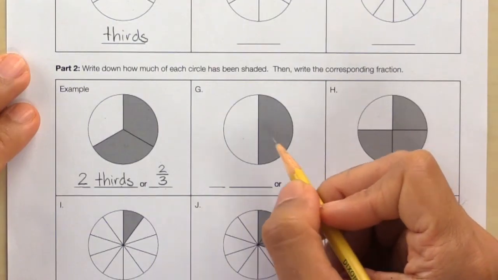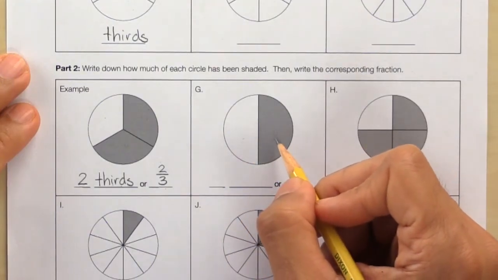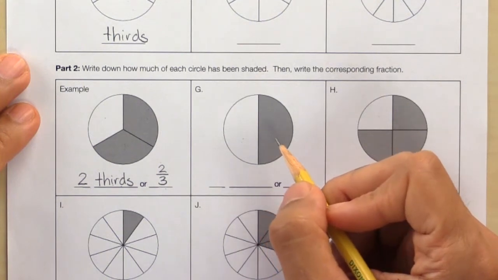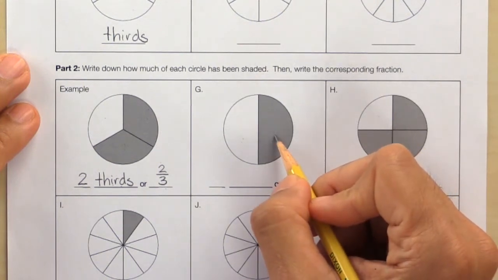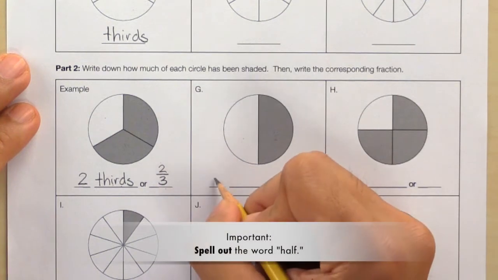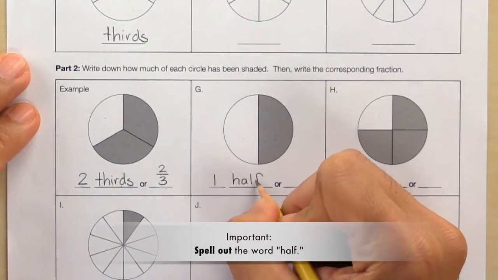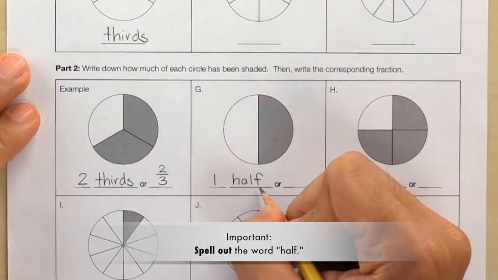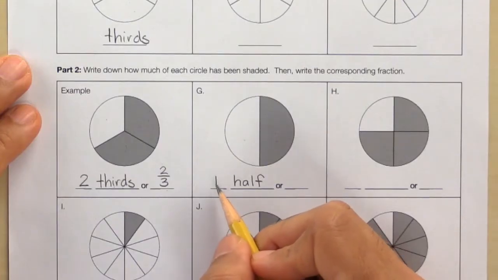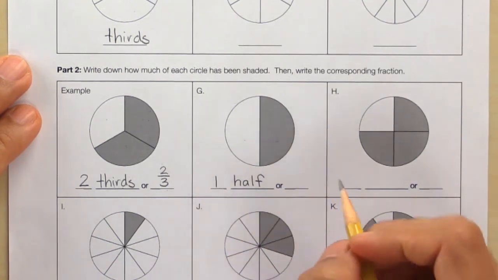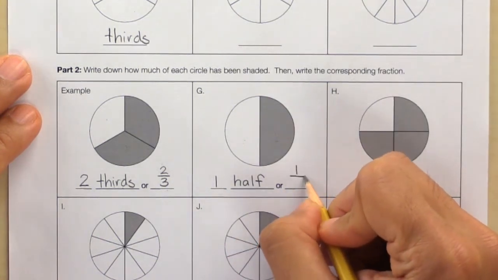Now look at box G. This circle has been divided into halves. And how many halves have been shaded in? 1/2 has been shaded in. So write down 1/2. And be sure to spell out the word half. Now write the corresponding fraction. Instead of spelling out 1/2, write it like this. 1/2.